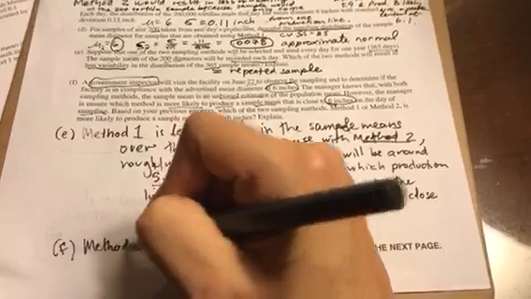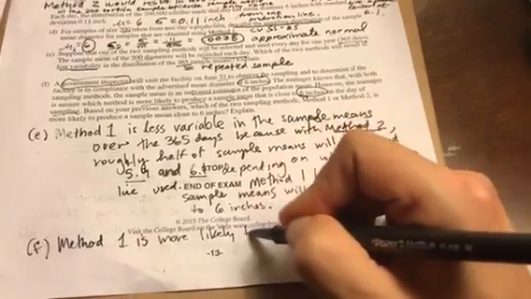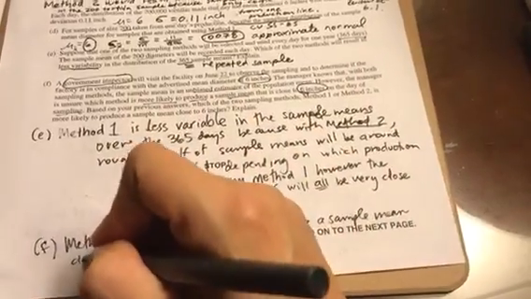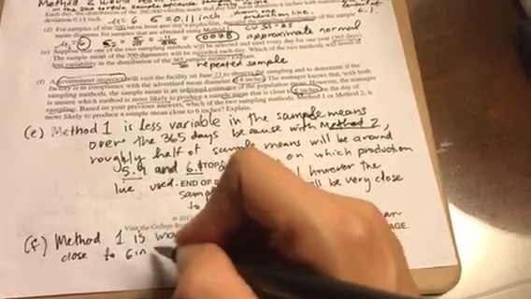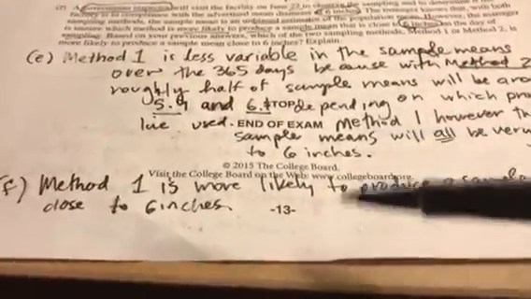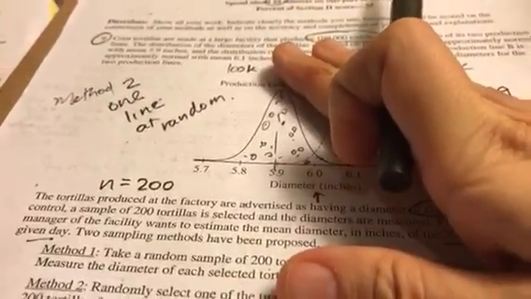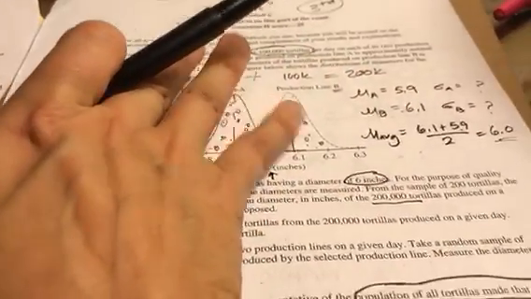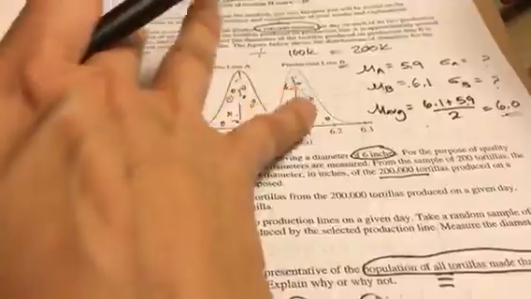We just got done saying method 1 is, and I'm repeating the sentence, more likely to produce a sample mean close to 6 inches. And that's what we want to have happen when the inspector gets there. So let's think about that for a minute. If we end up picking method 2, we may end up getting under 6, and that's disastrous. So we're taking a 50-50 chance that we might get too small a chip. We're also taking a 50-50 chance that we're going to overshoot, which we like, but not with a 50-50 chance.